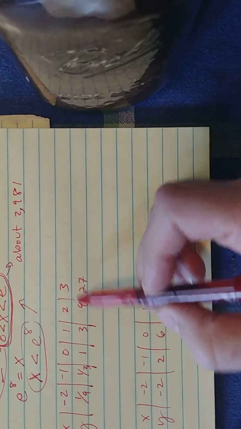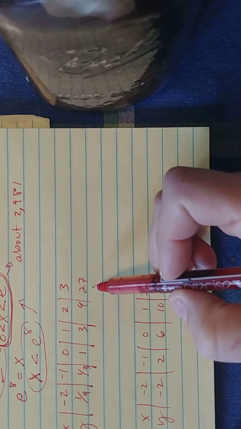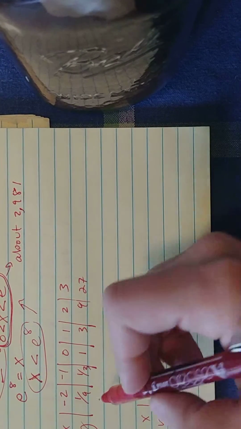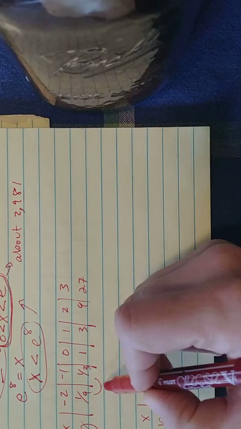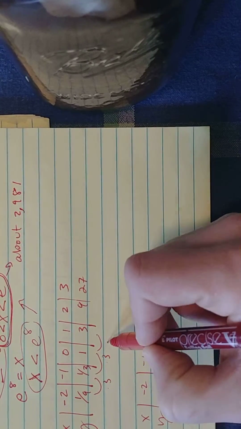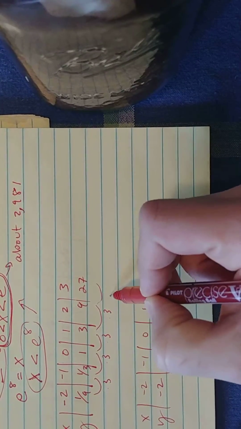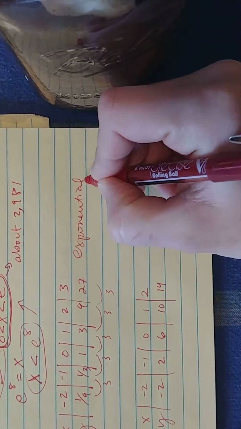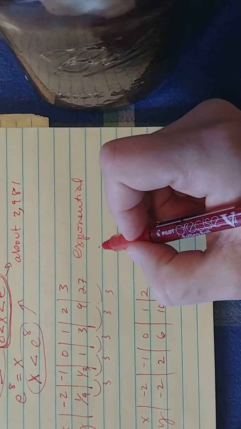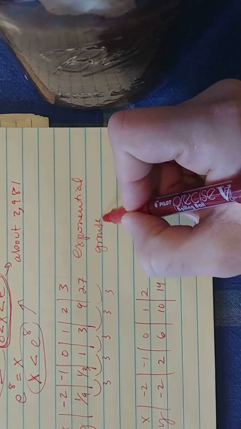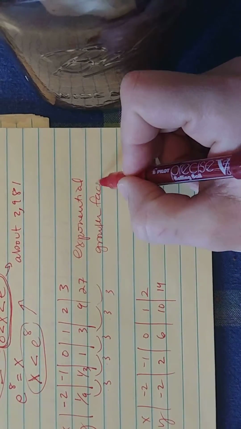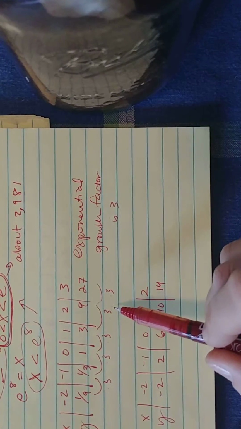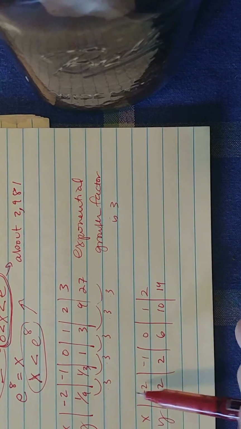So x goes up by 1, y goes up, it's getting bigger, but by a factor, not by a difference. So I'm not adding a number repeatedly, I'm multiplying by 3 repeatedly. So this is an exponential function. And if it's exponential, you should be able to say what the base or growth rate is. I'm going to say the growth factor is 3. In other words, I'm multiplying by 3 as I go left to right.